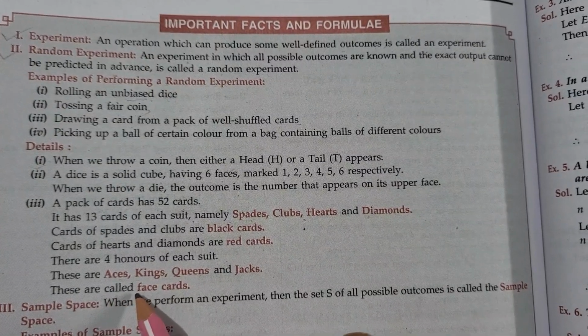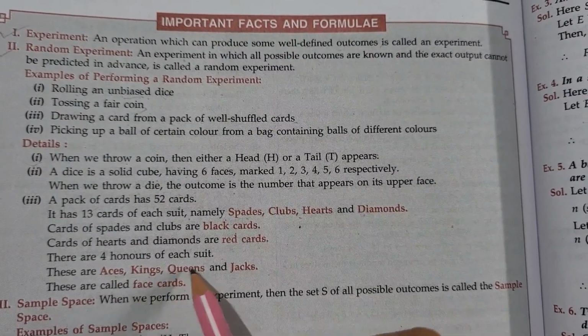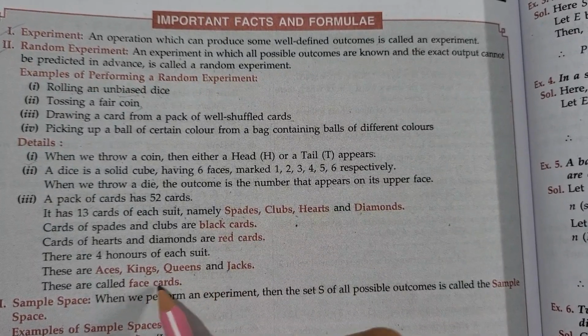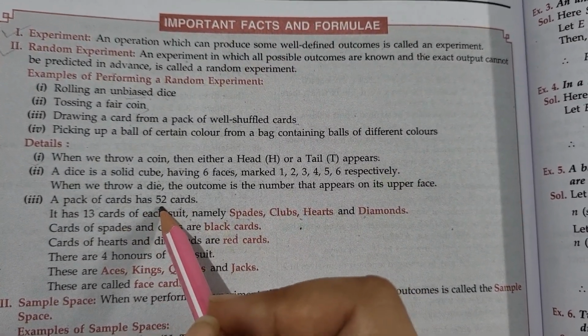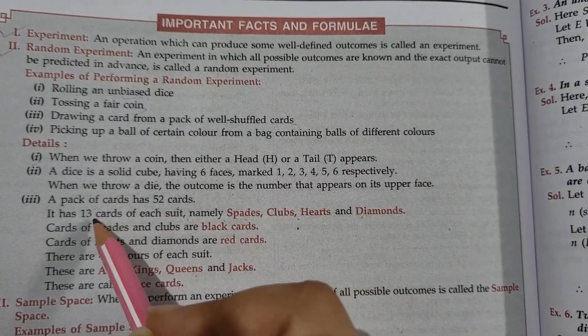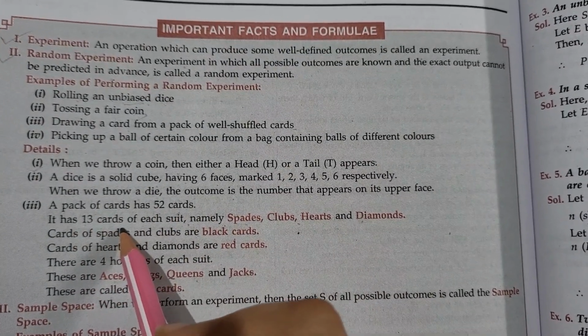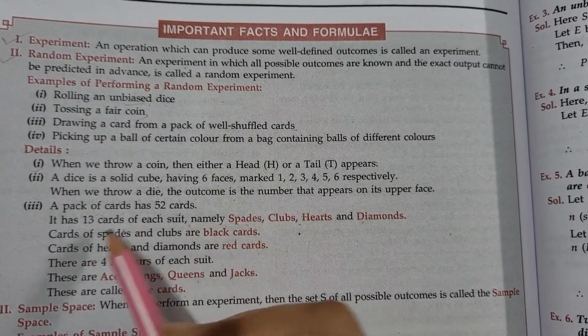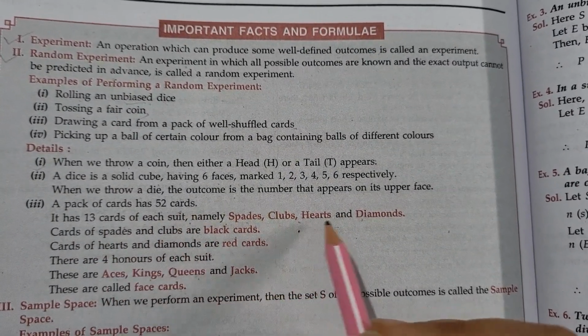So they are called face cards. Okay. Now 52 cards can be divided into 4 classes of cards, 13 of each: 13 cards of spades, 13 cards of clubs, 13 cards of hearts, and 13 cards of diamonds.